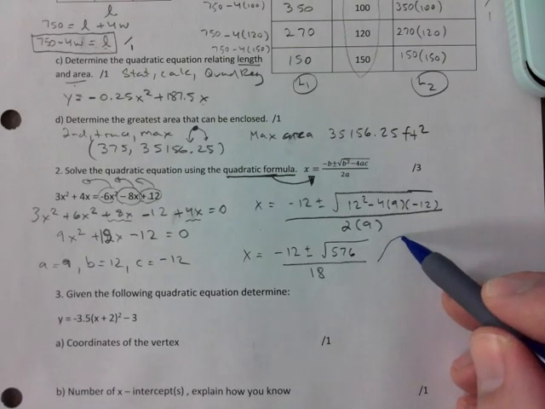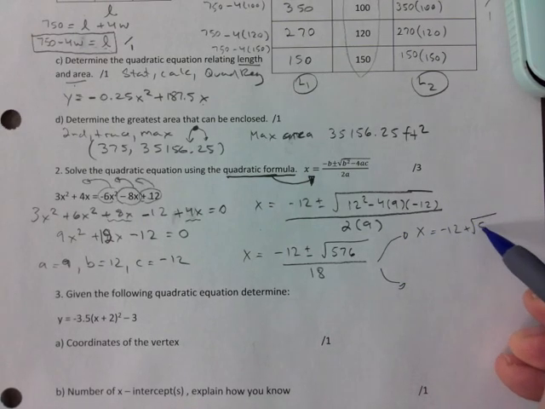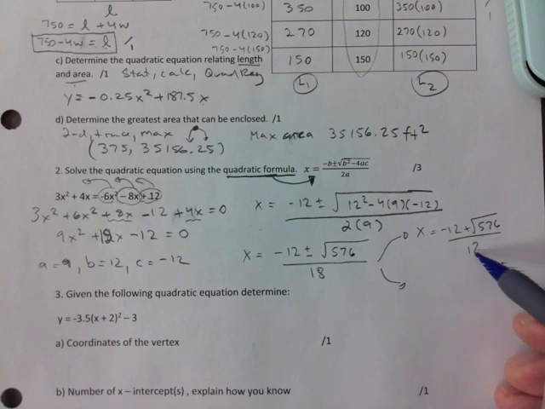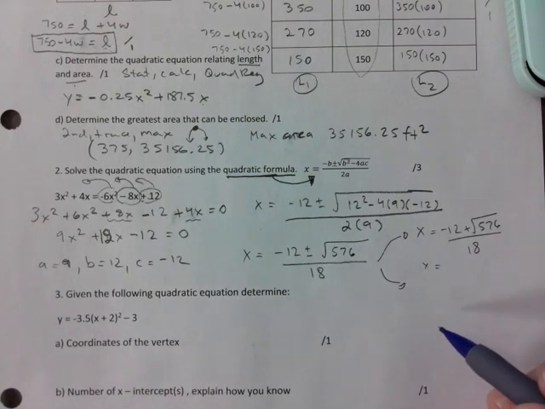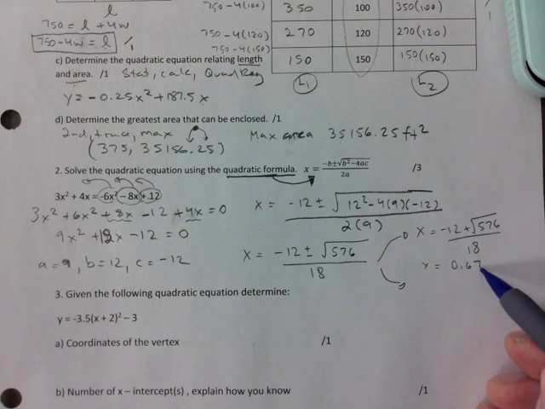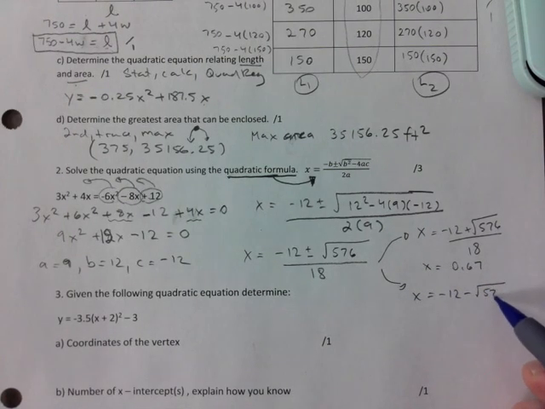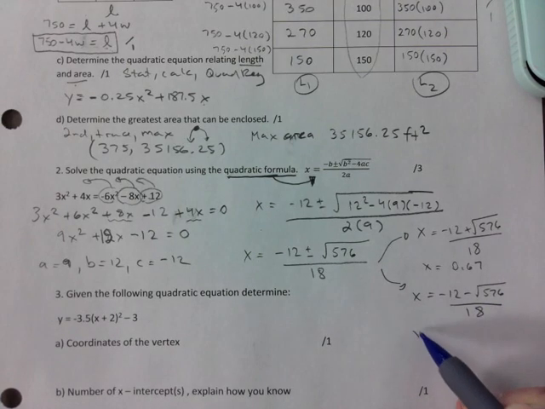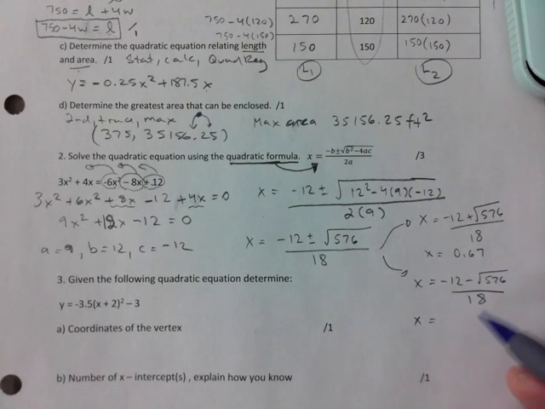All right. Here we go. Negative 12 plus 576 over 18. We'll get an answer there. When I do the adding, I get 0.67. When I subtract, I think basically this all comes down to, are you making sure you don't drop a negative somewhere? If you drop a negative somewhere, it throws you off big time. And so this gives you negative 2.